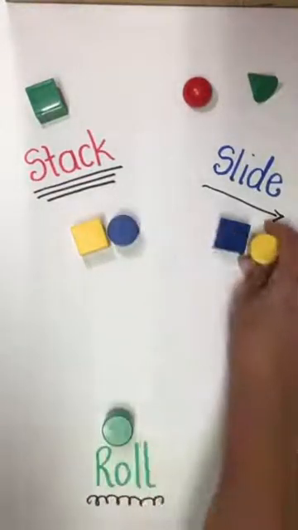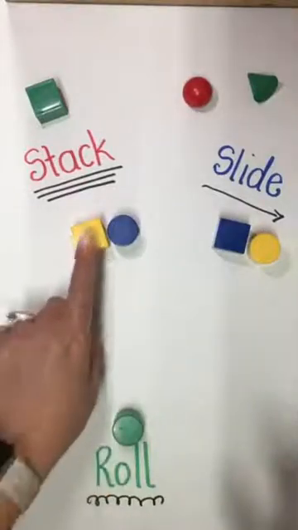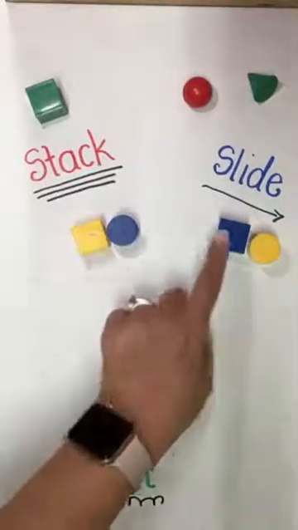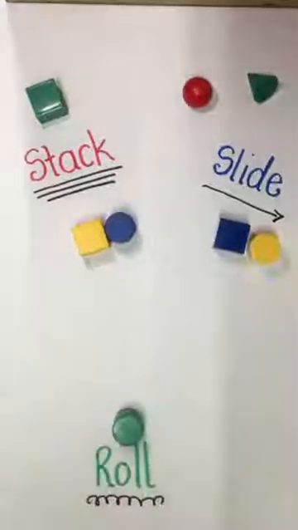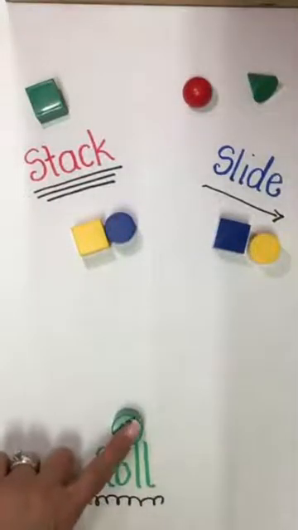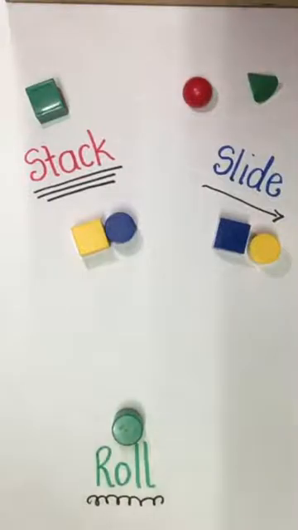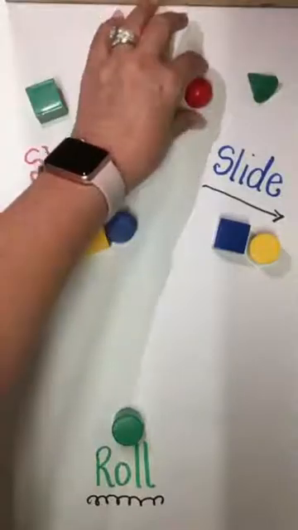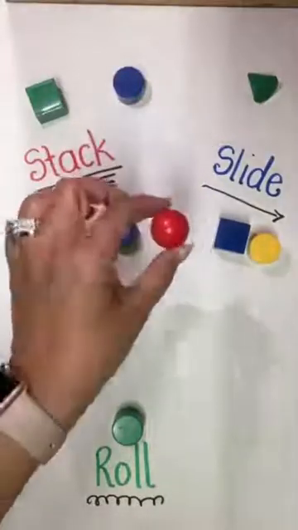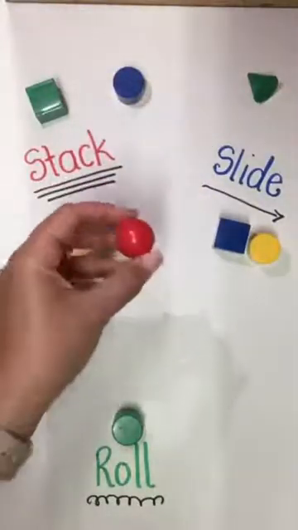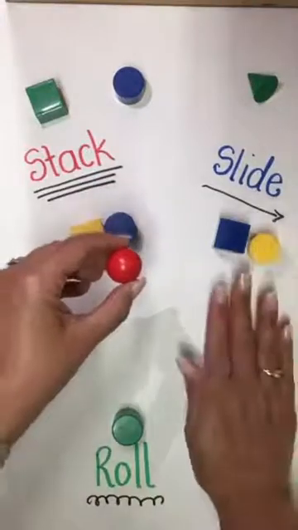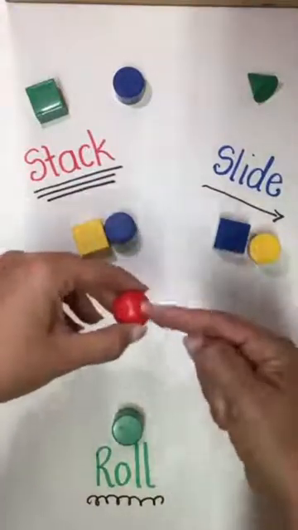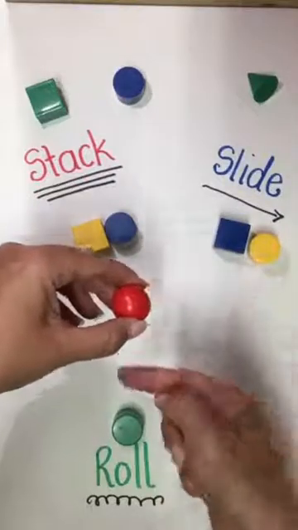Oh my goodness, friends, look at this. A cube can stack and slide. A cylinder can stack and slide, but a cylinder can also roll. Let's try another solid figure. Let's try our sphere. Now, a sphere does not have any flat faces. It is curved all the way around.